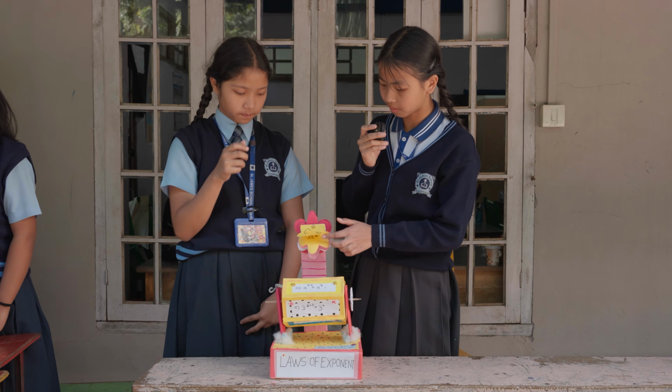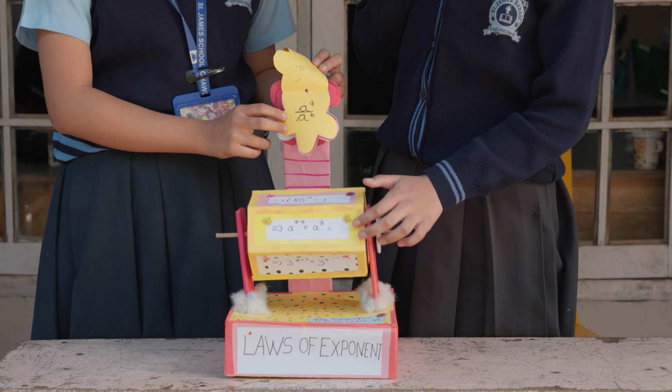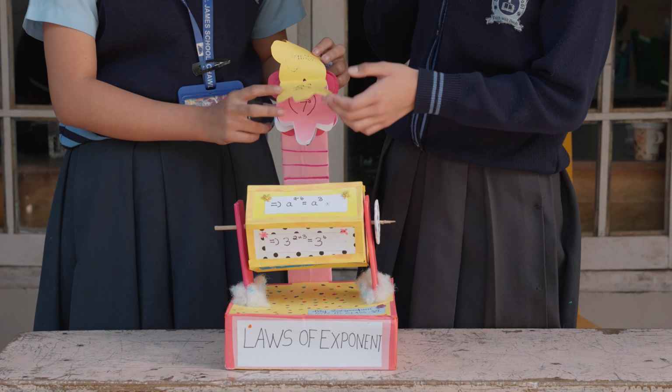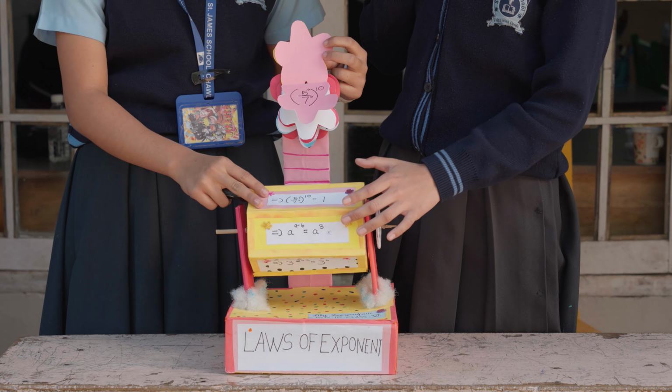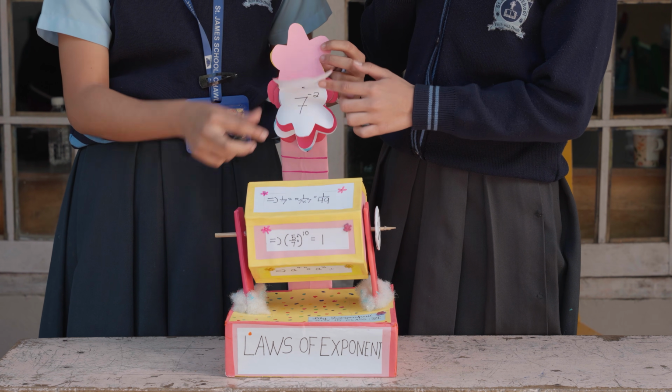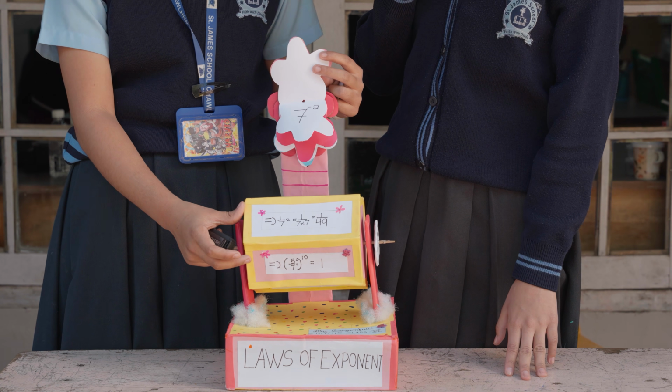Question number 1. A power 9 by A power 6, the answer will be A cube. Number 2. 5 power 0 by 7 power 0 power 10, the answer will be 1. Number 3. 7 negative square, the answer will be 1 by 49.